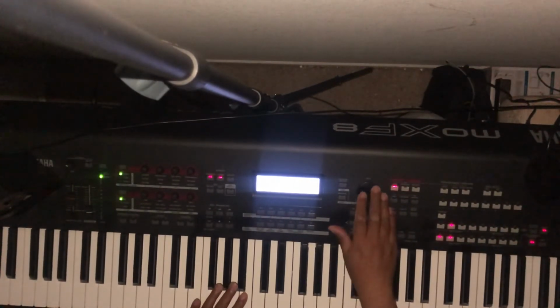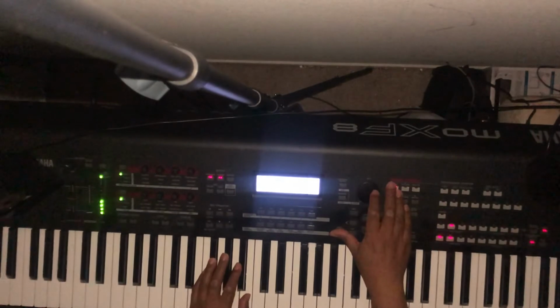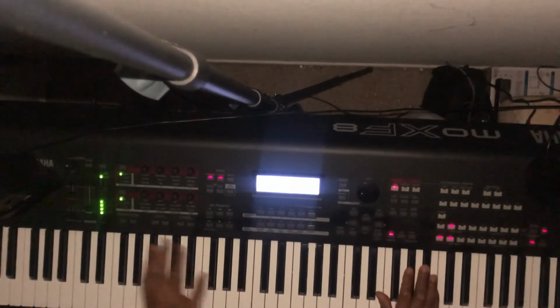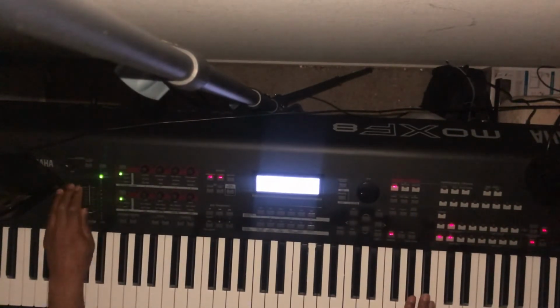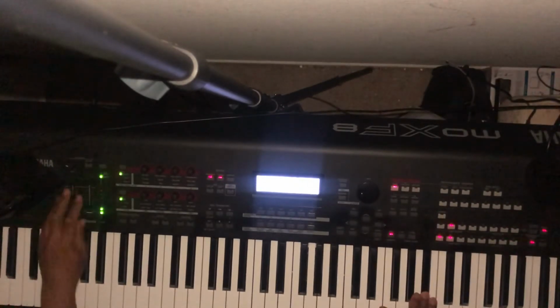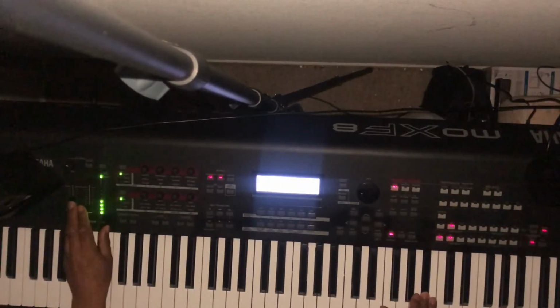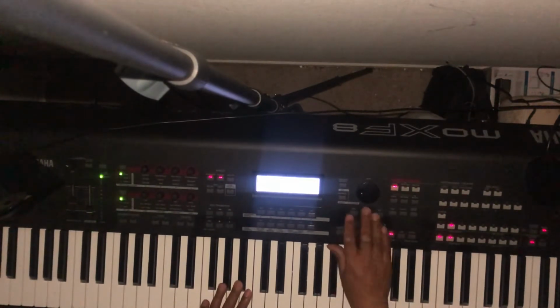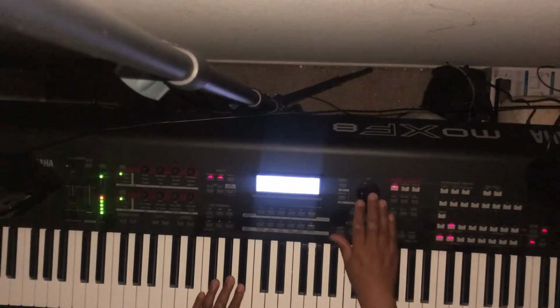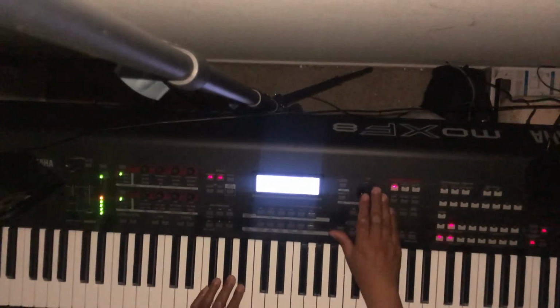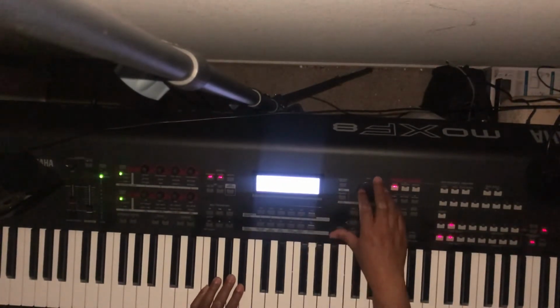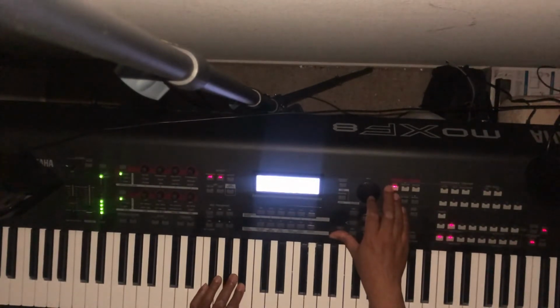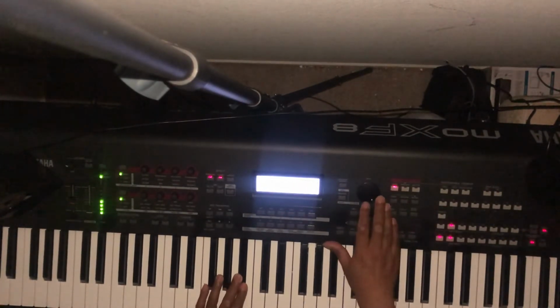Okay, no real changes yet. Let's go down one. Let's go from here. I'm going to turn this down just a little bit, guys. So, no real changes yet that I was able to detect, because these are the same. Okay, here we go. Now I found something.